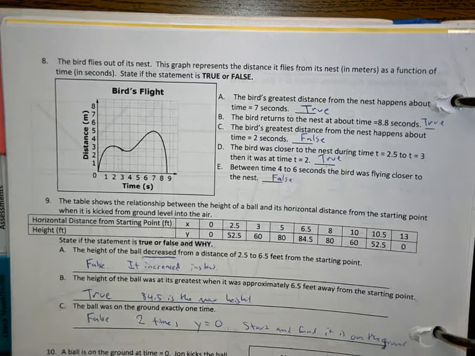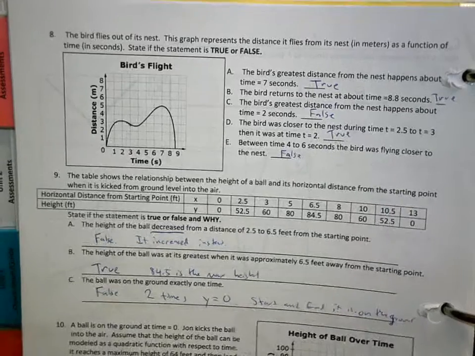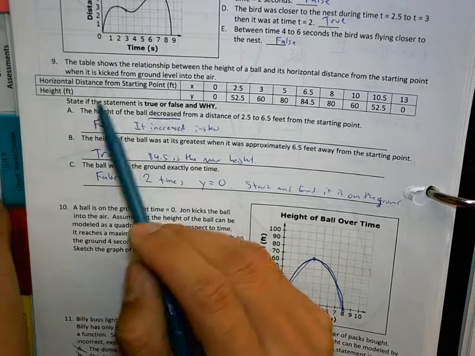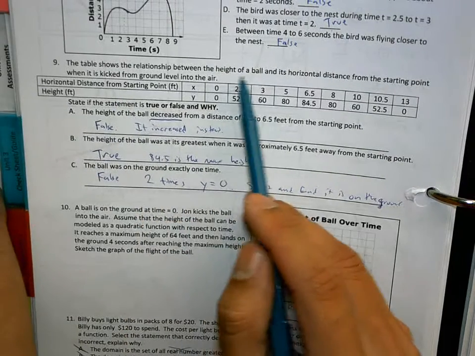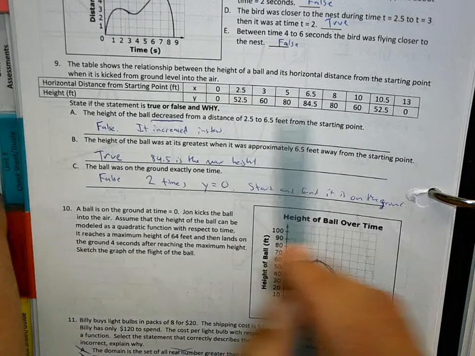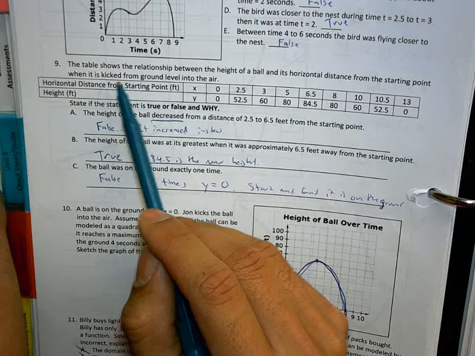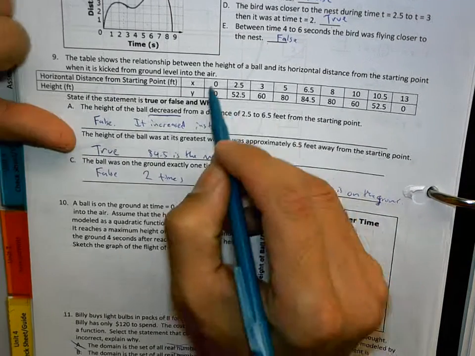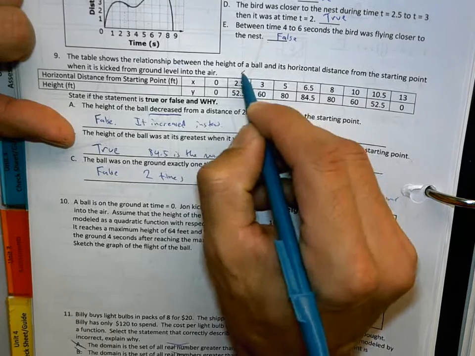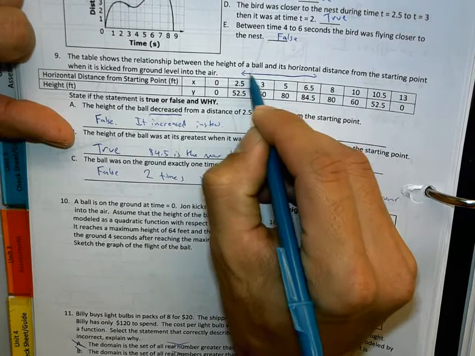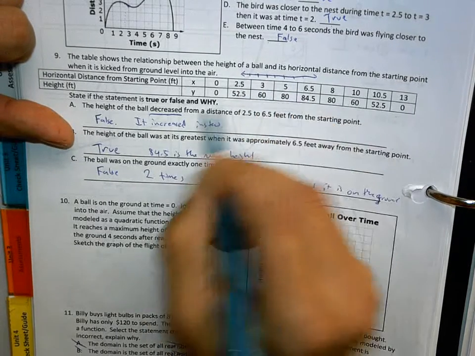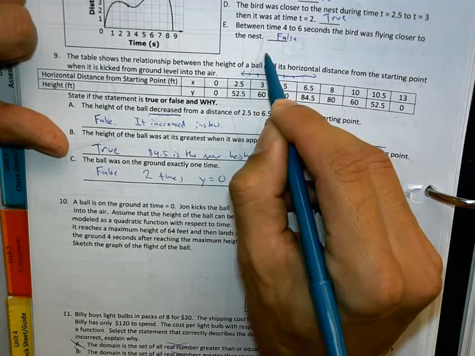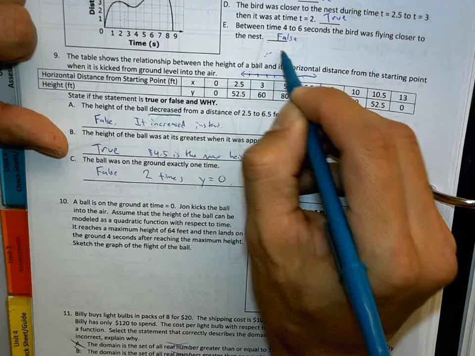We good with 8? Number 9. This shows the height of a ball and its horizontal distance from the starting point when it was kicked from ground level into the air. So this is your x distance. And then this is how high off the ground it is. So if we were to plot these, what we would end up getting is something similar to this.